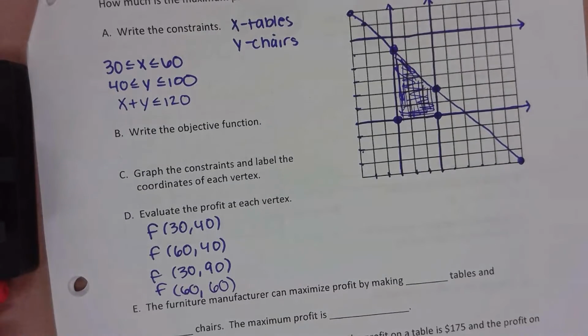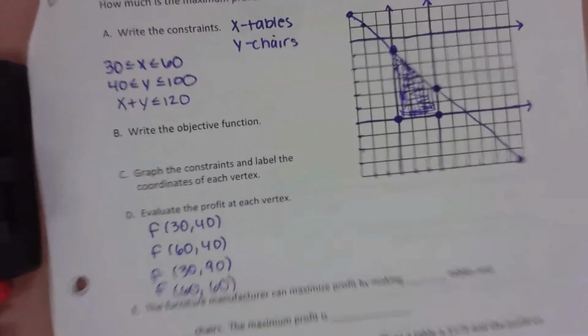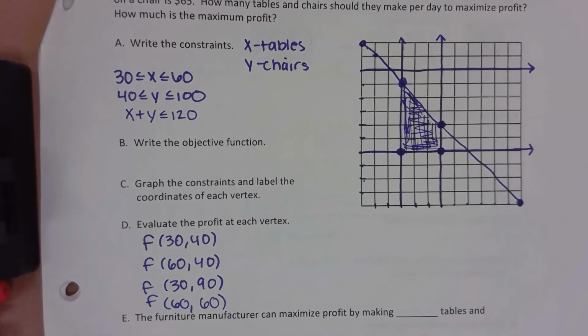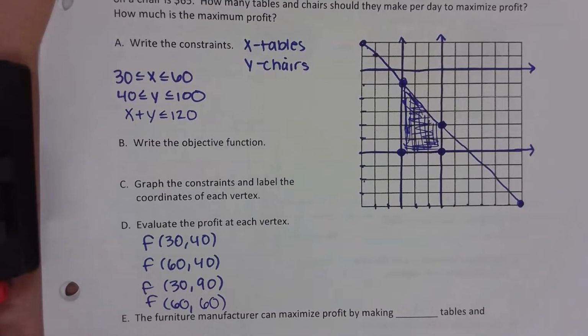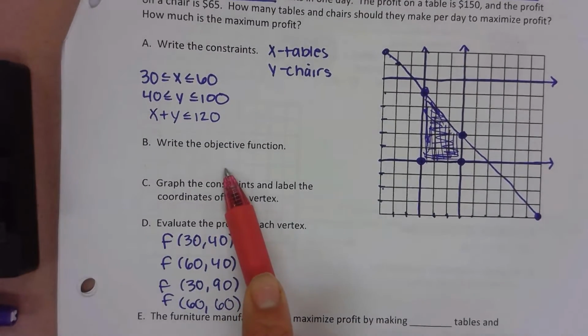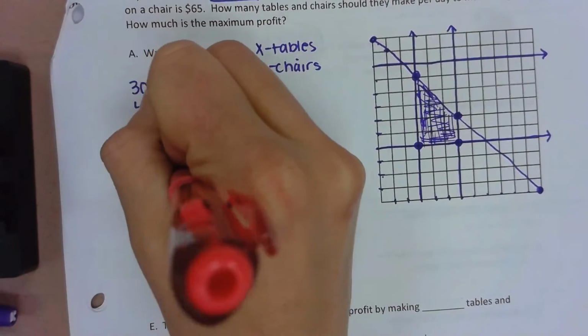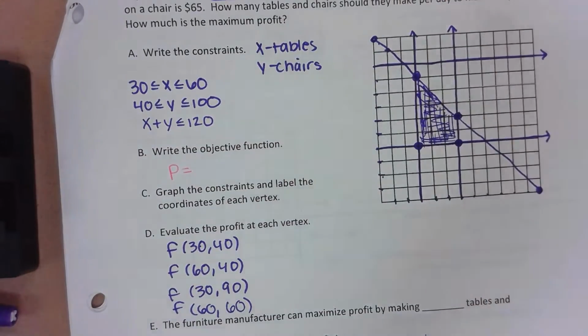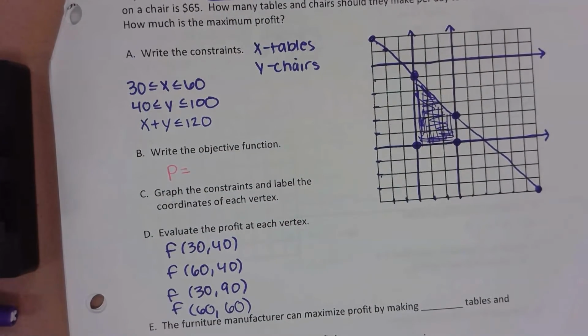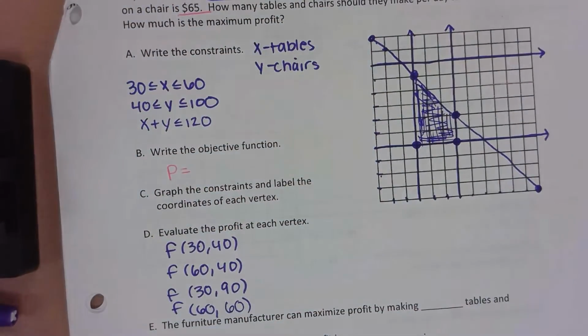Right. So the furniture manufacturer can make 30 to 60 tables a day and 40 to 100 chairs. So yesterday what we did was graph our linear system of equations, shade our region where the inequalities overlap, and then we found the vertices of the overlap. What we need to do now is to find the objective function, which is the function involving our profit. So our profit is $150 a table and $65 a chair.